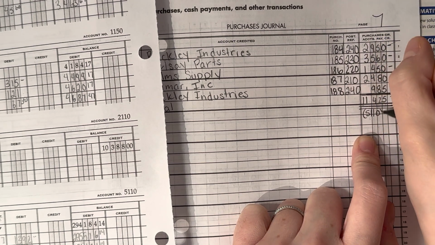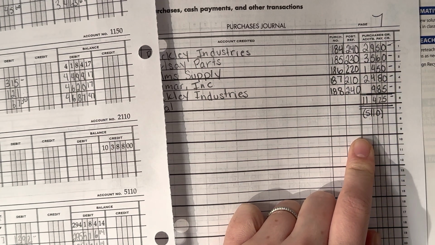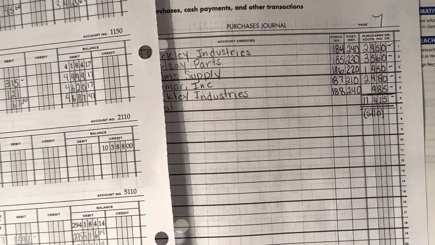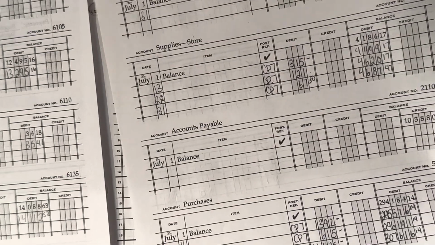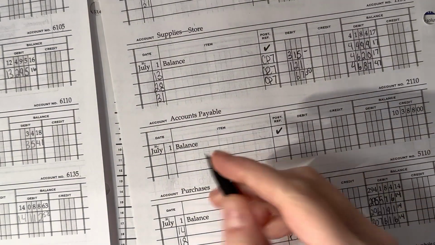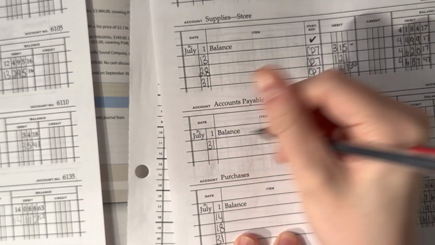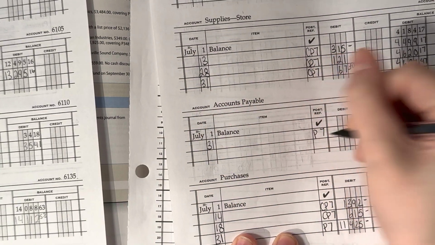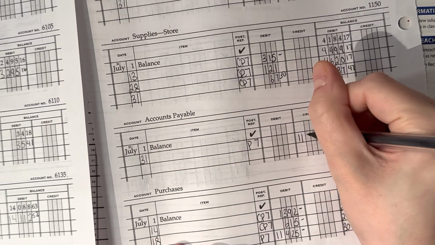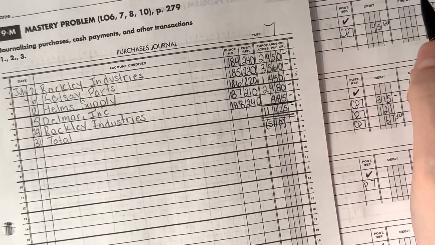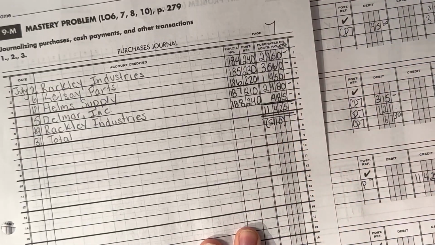5,110. And now you also want to post it to the accounts payable ledger. So I'm going to find the accounts payable right here. So I put the date, and it was purchases 7. It was a credit for the accounts payable for 425. I'll show you that. Credit. Oh, it says credit. Okay.